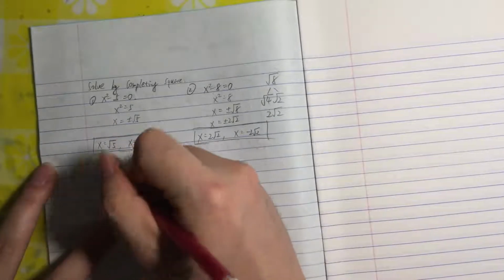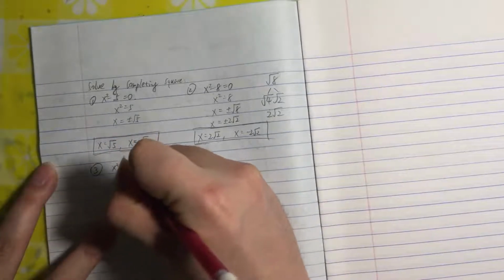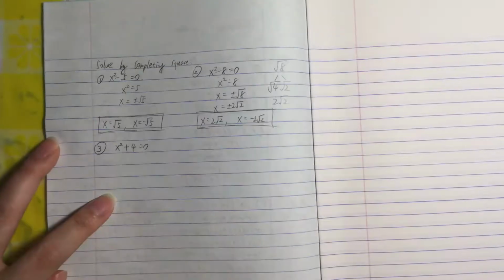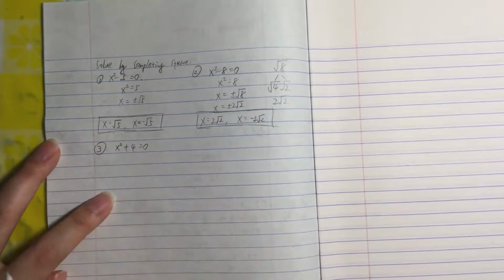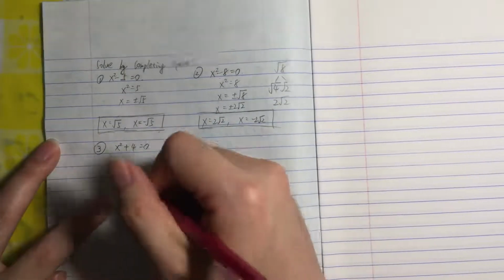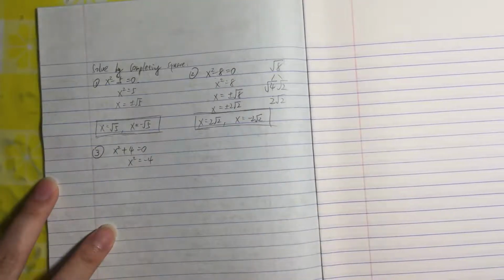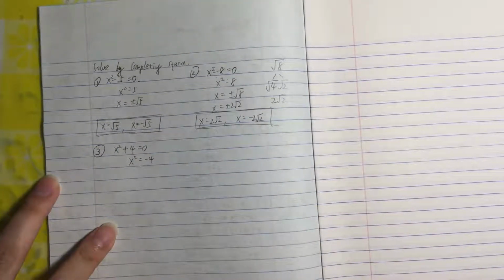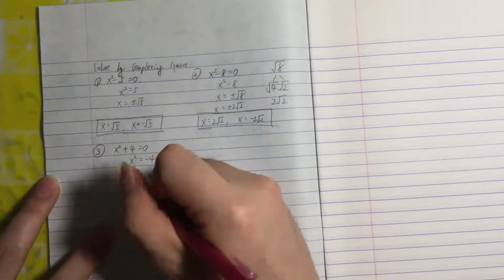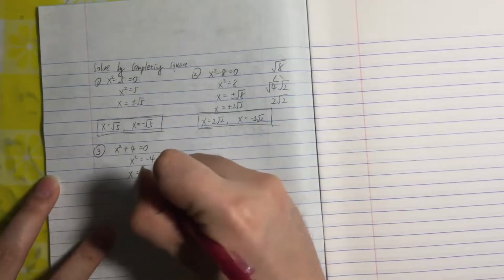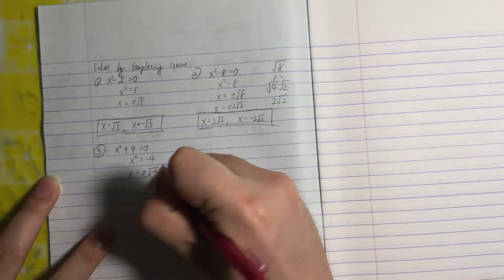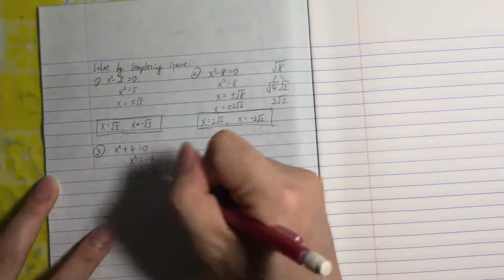Next example, x squared plus 4 equal to 0. How can we solve this equation? For this equation, I can first of all subtract 4 from both sides. If I subtract 4 from both sides, I have x squared equal to negative 4. Then, in order to get x by itself, take square root on both sides. I get x equal to plus or minus square root of negative 4. What's square root of negative 4?